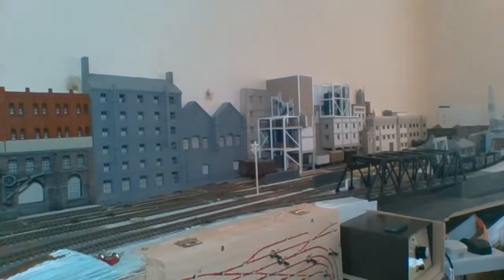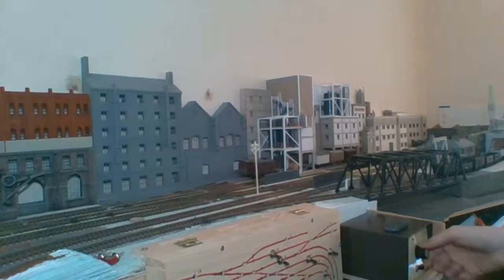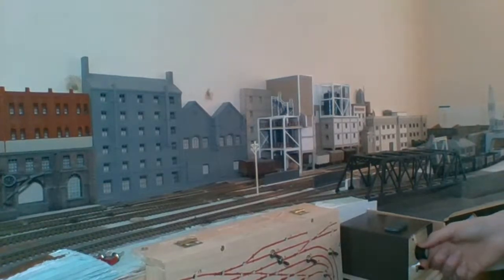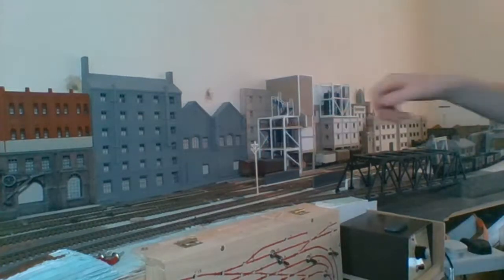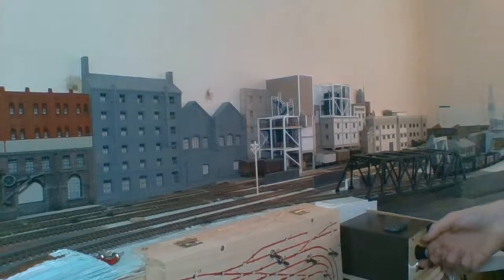So that's them shoved out the way. And they'll clear the track. Yeah, it's going to be fun, isn't it?